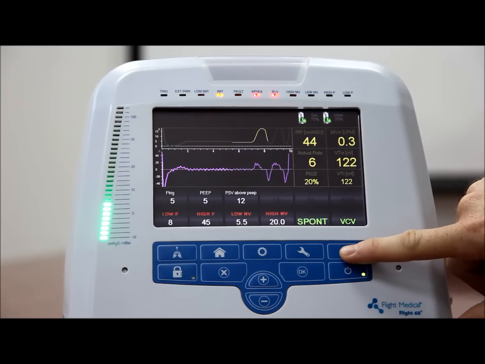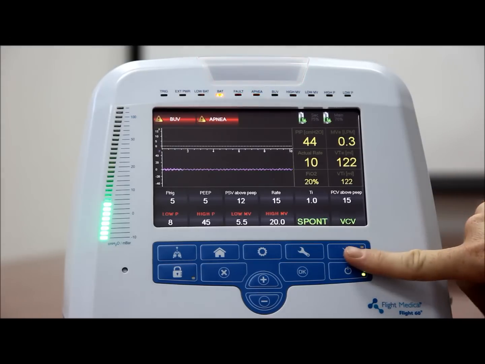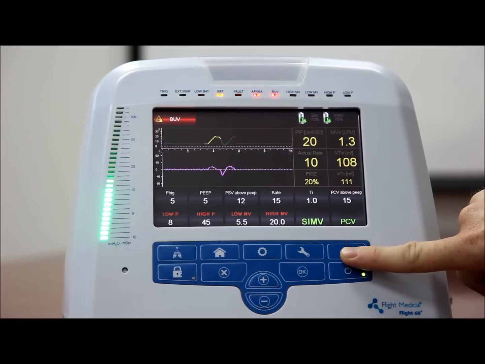Cancellation of backup ventilation. Backup ventilation modes end in either of the following cases. Patient cancelled: there are 2 patient-triggered breaths during the apnea interval time. User cancelled: by pressing alarm reset to stop the backup ventilation alarm.